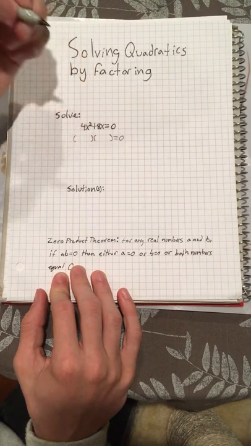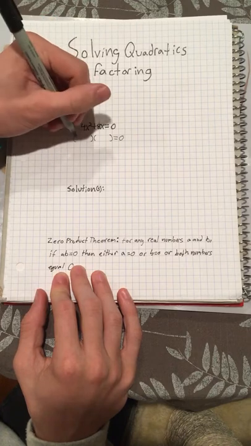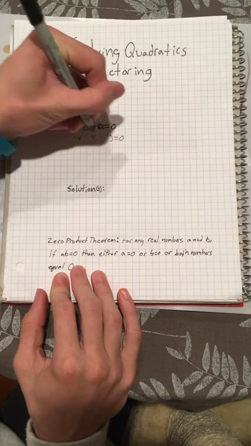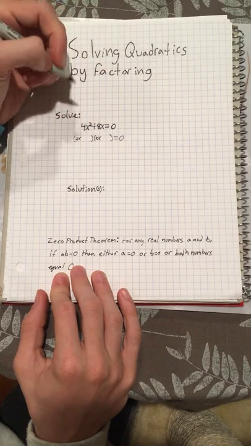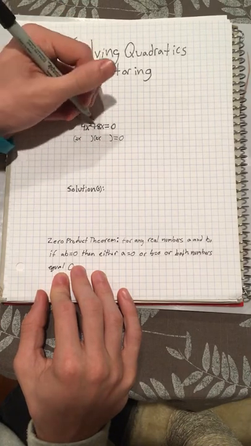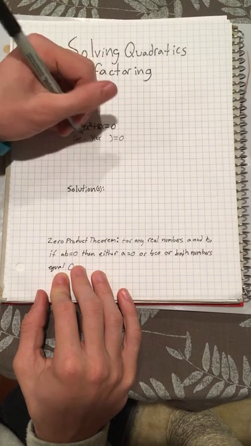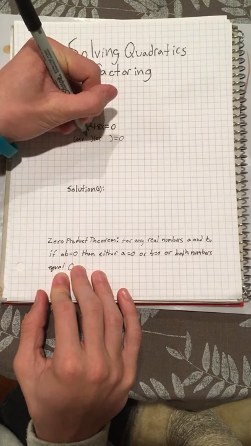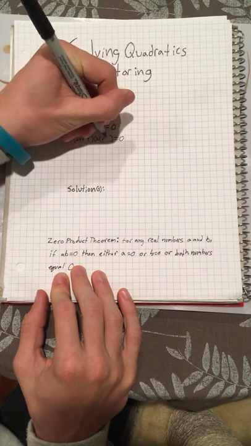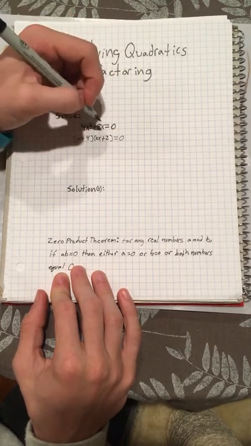And so to factor this, because we have 4x squared, we're going to put 2x and 2x, because 2x times 2x equals 4x squared. And then to multiply to 8x, it's going to be plus 4 and plus 2, because 4 times 2 equals 8.